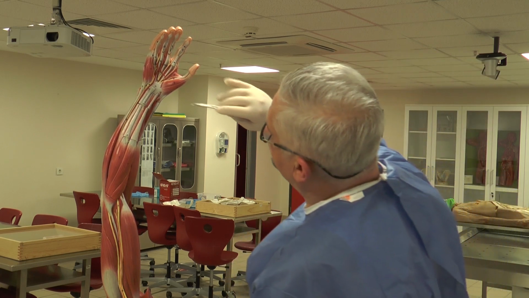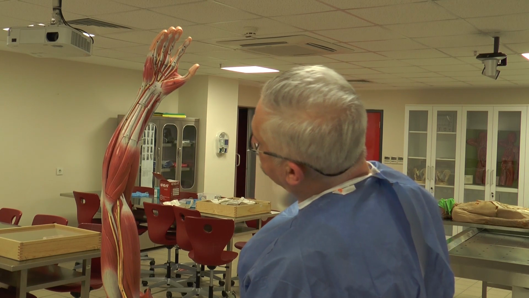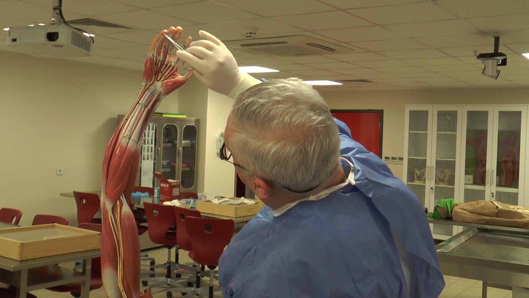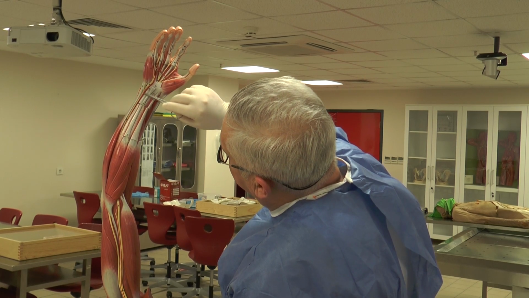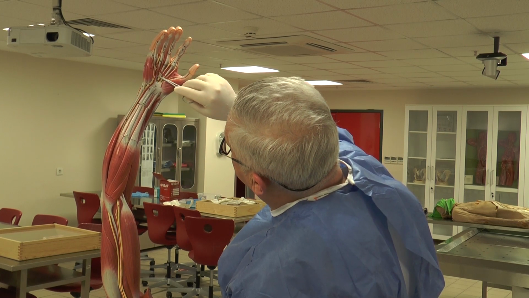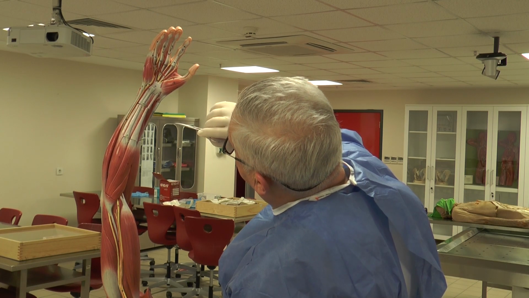Let's look at the nerves now. So this is the vasculature, the arterial supply of the hand. Let's look at the nerve supply. On the medial aspect, we have the little finger side. So which nerve is located on the little finger side? It's the ulnar nerve. It goes to the palm and supplies that area.